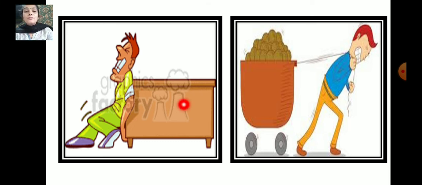Look at this. What is he doing? With full force, with full strength, he is just pushing. And look at him. With his full strength, he is trying to pull the trolley. So we apply a lot of force and strength to do different tasks.